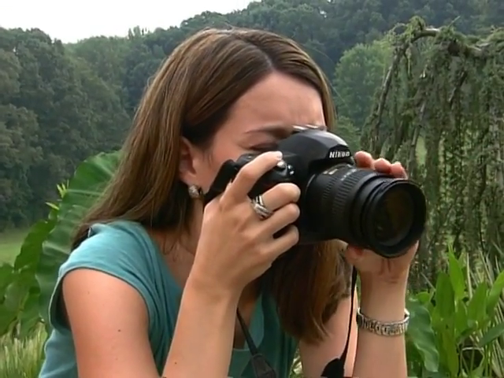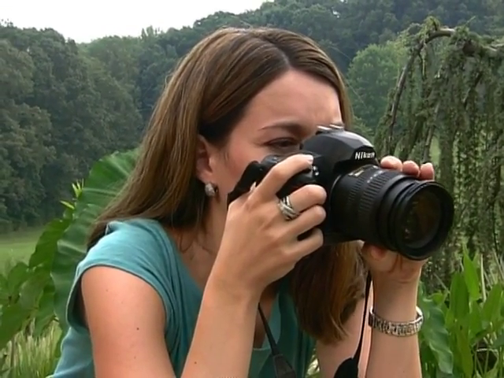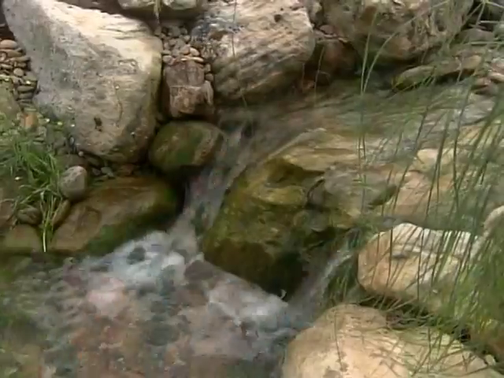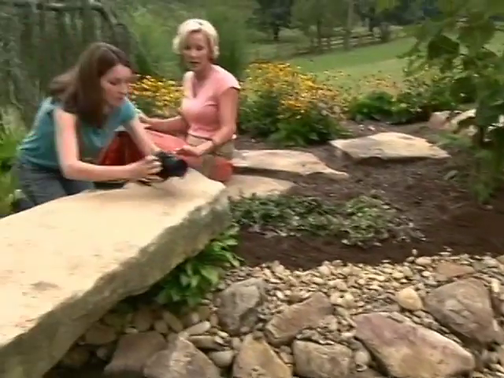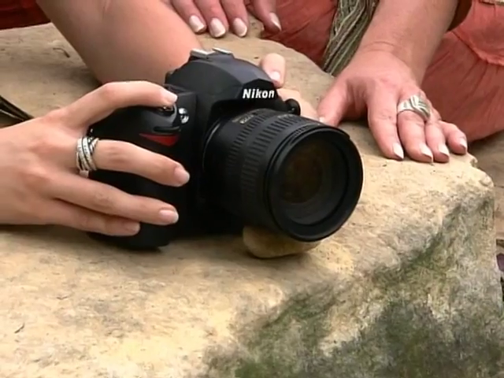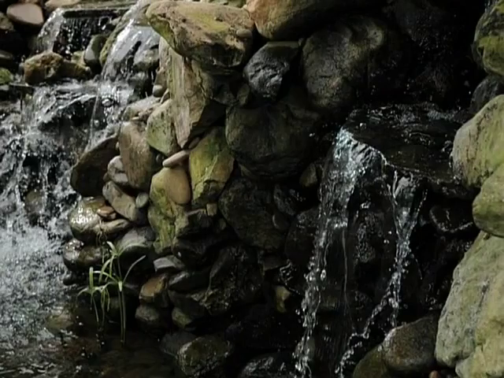Creating pleasing compositions can be so easy, yet very difficult at the same time. That's because it usually requires the photographer to take the time to plan before they snap the shutter and still manage to capture the moment before it's gone.